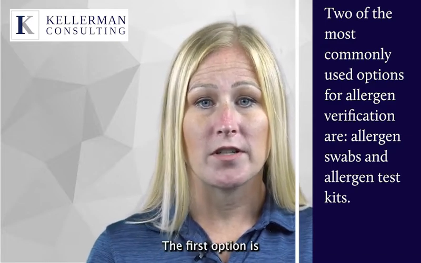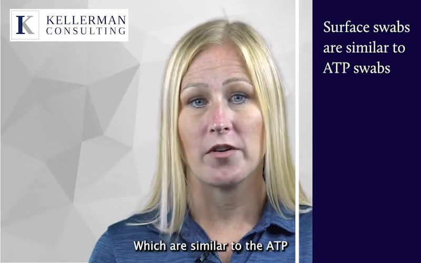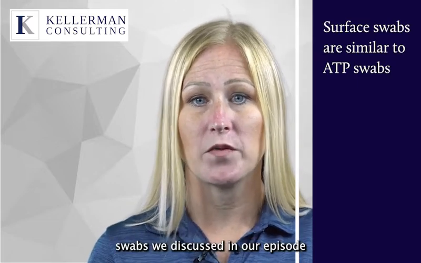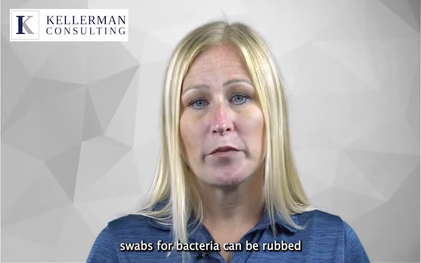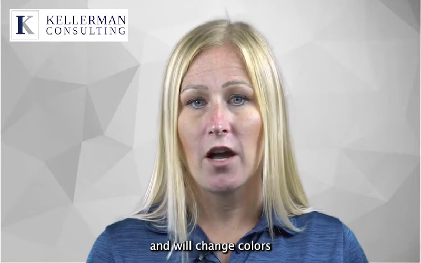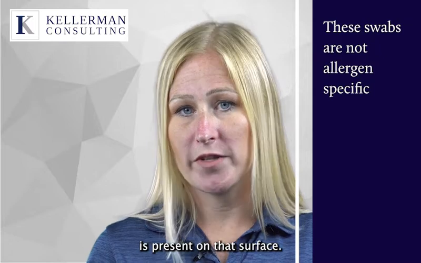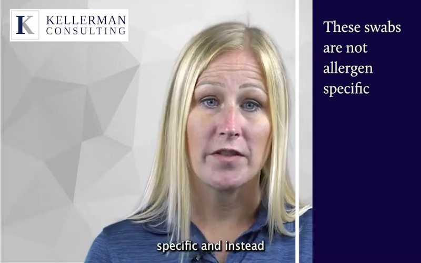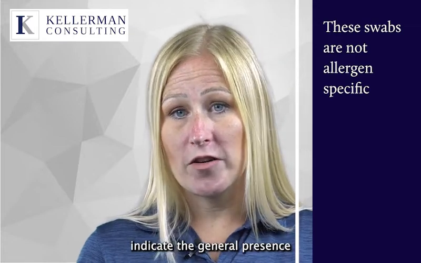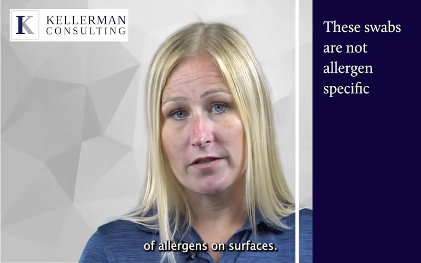The first option is surface swabs, which are similar to the ATP swabs we discussed in our episode on environmental monitoring. Allergen swabs, like ATP swabs for bacteria, can be rubbed on surfaces and will change colors if an allergen protein is present on that surface. These swabs are not allergen specific and instead indicate the general presence of allergens on surfaces.